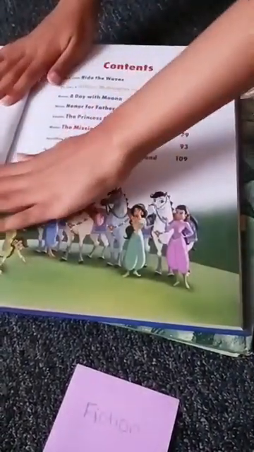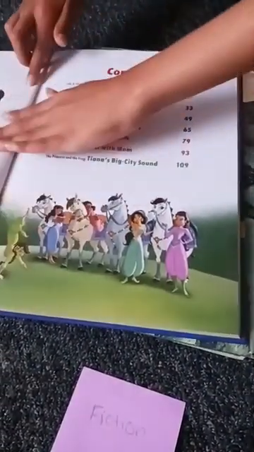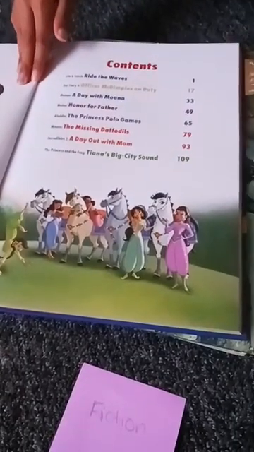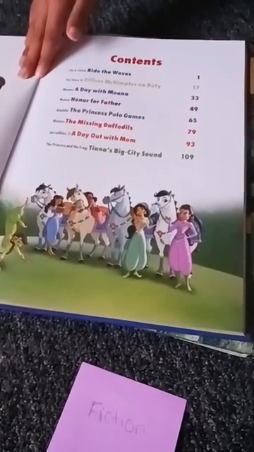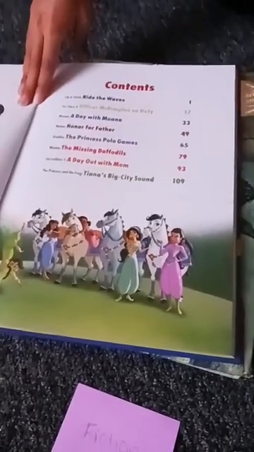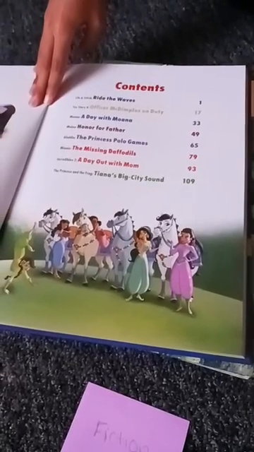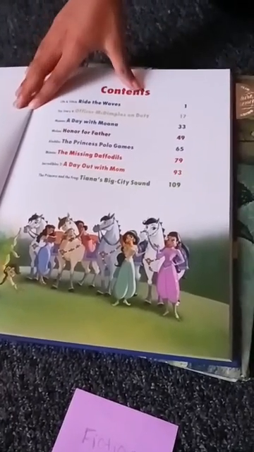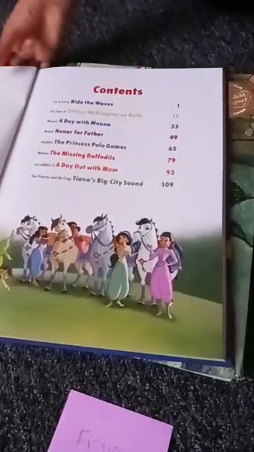So I do want to point out some of the books. We have our fiction pile here. Can you open up that book for me to see if it has a table of contents? Okay. So even though this is a fiction book, it still has a table of contents. Just something to be mindful of. Some fiction books have glossaries and indexes too. Maybe let's go to the next book to see if that's true.